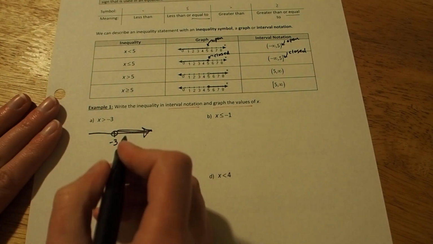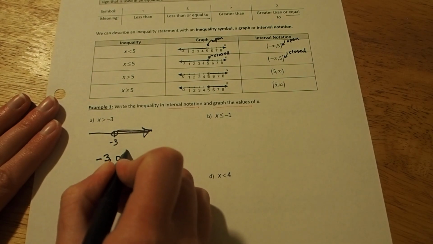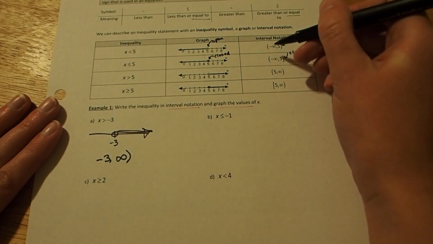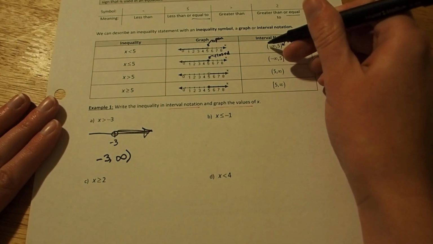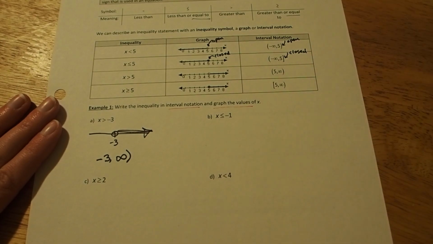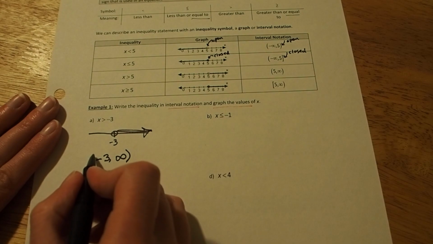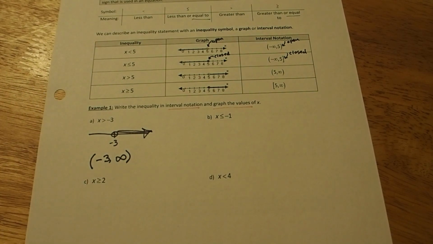Okay. So my interval is going to start at -3 and go to infinity. Infinity, if you've noticed, will always get a parenthesis no matter what, because infinity is an idea that can't actually be reached, unlike a number that can be achieved. This number, -3, will not be achieved because you don't want it to be equal, just strictly greater. So you're going to put a parenthesis around both of those.